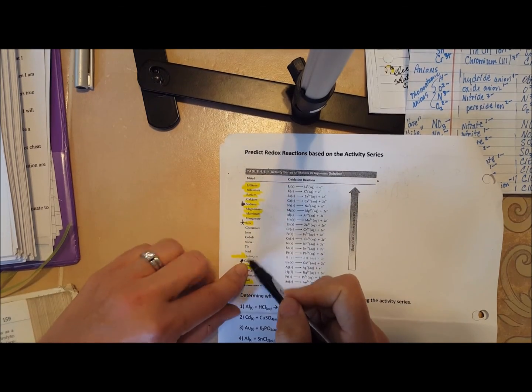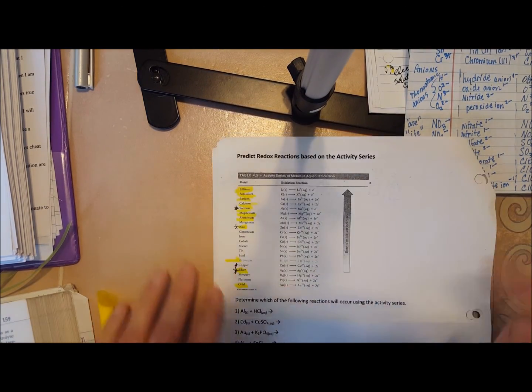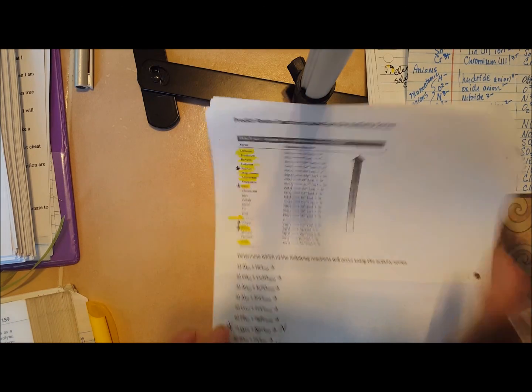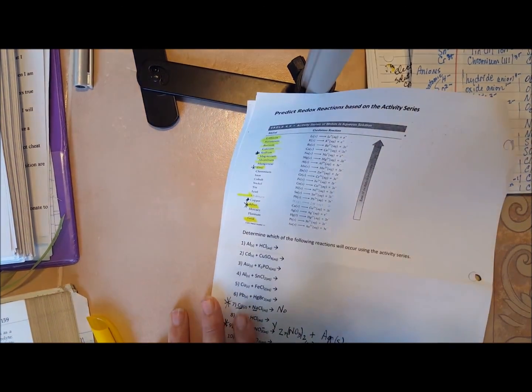So copper is not reactive enough. It does not have the ability, because it's lower. Copper is lower than sodium. Therefore, no, the reaction will not take place.